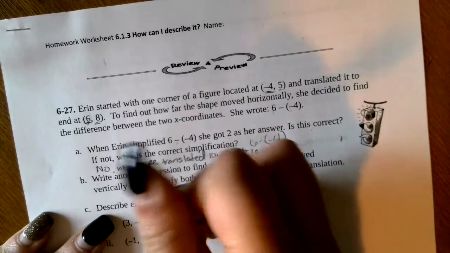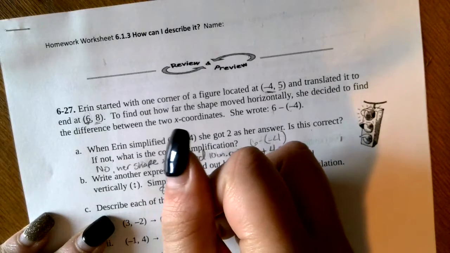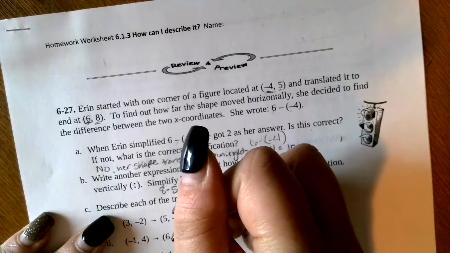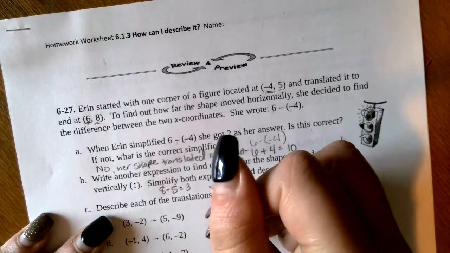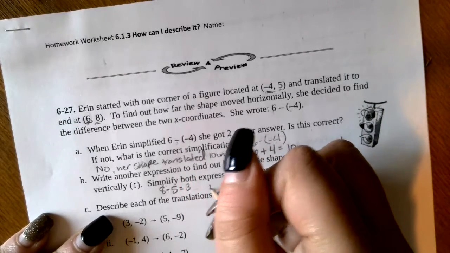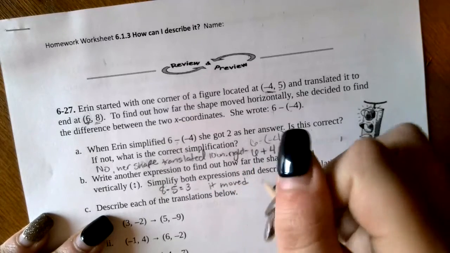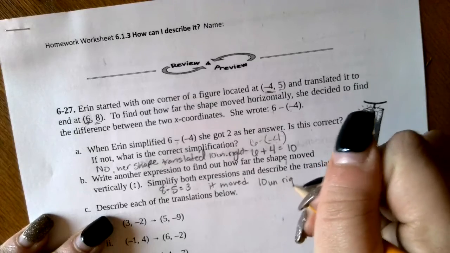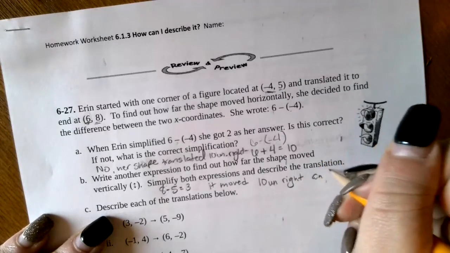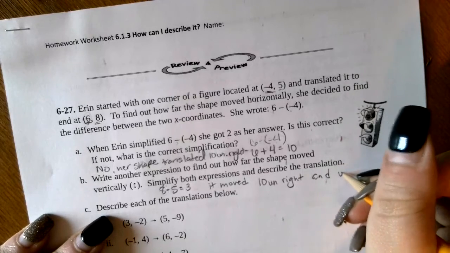When we subtract these, finding the difference between them, 8 minus 5 equals 3. So when we write it out, it moved 10 units to the right, and because this is +3, she moved up 3 units.